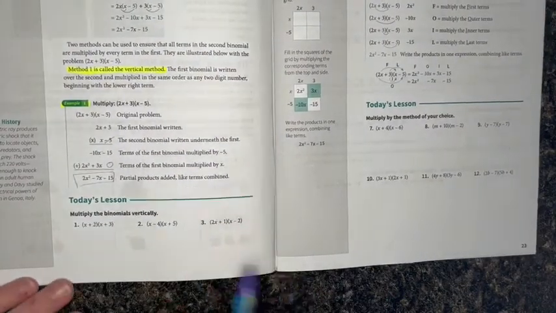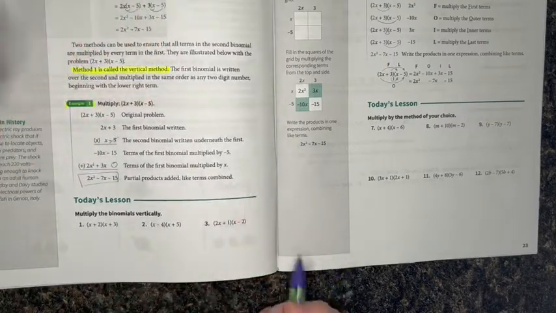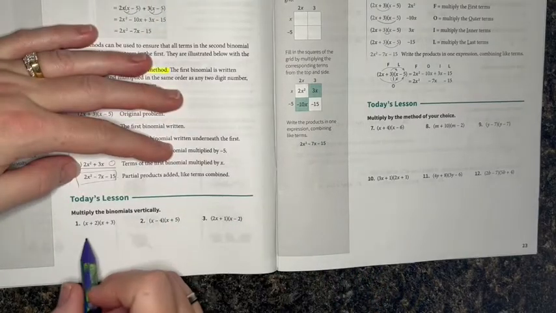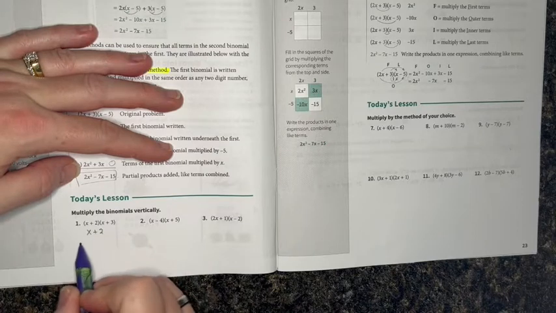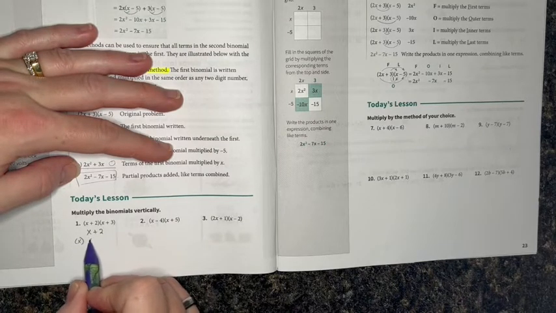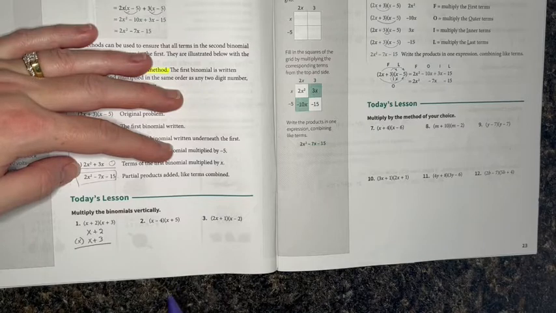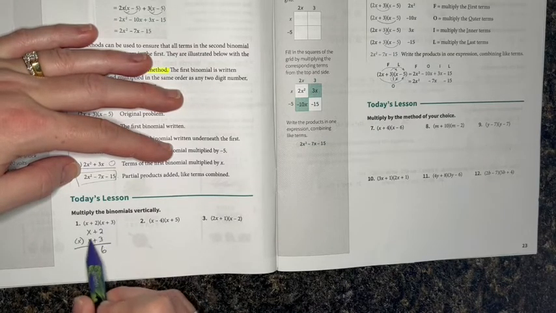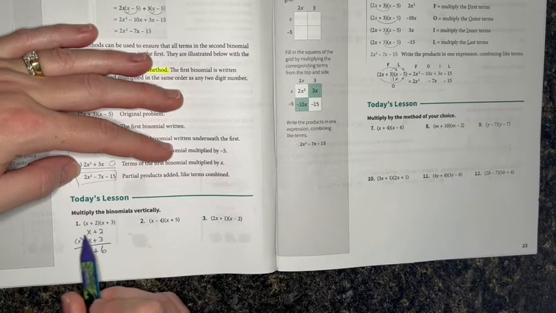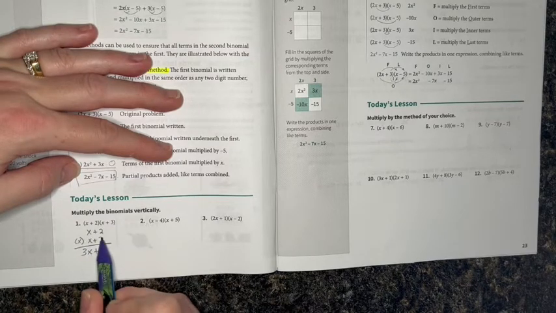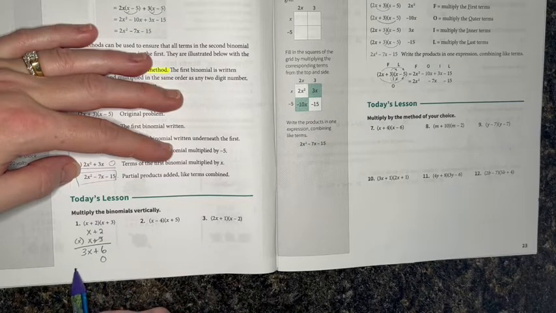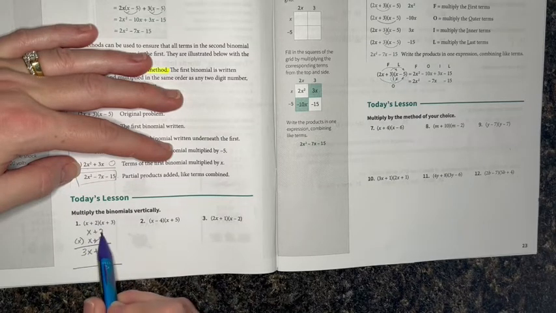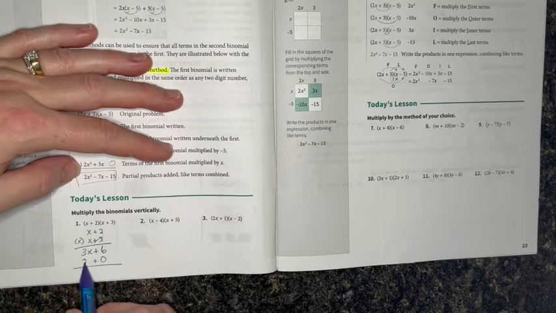So I'm starting down here with number 1, and I've got the quantity x plus 2 times the quantity x plus 3. So we rewrite it, x plus 2 times x plus 3, and we draw our line. And then we take 3 times 2 is 6, and 3 times x is 3x. I'm going to cross out my 3 and put my 0 down, and then take x times 2, and that's going to be 2x. And then x times x, which is x squared.